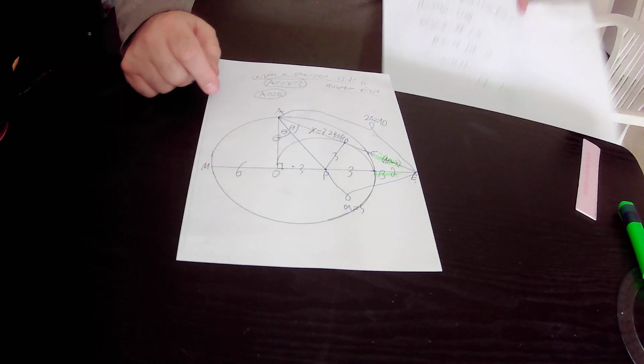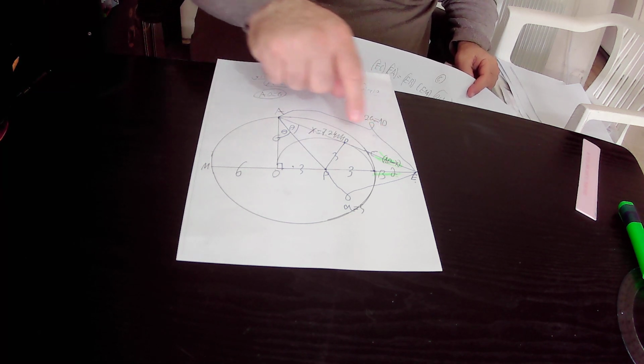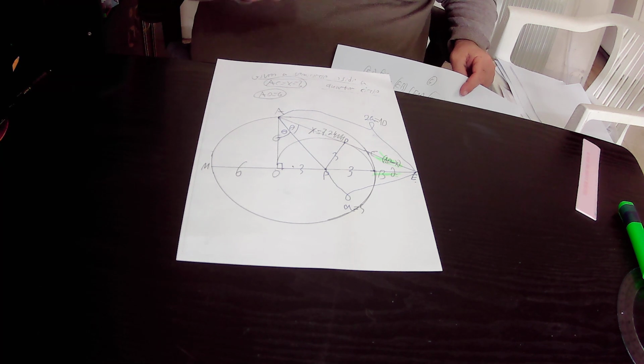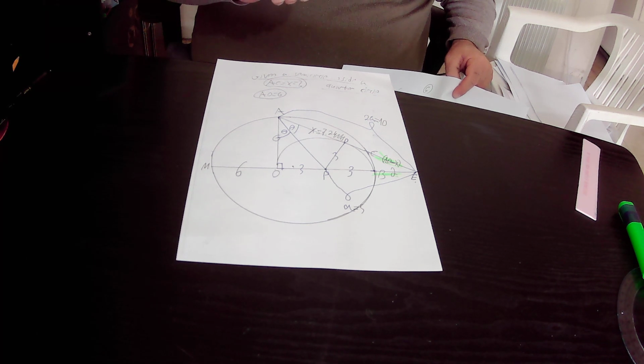So here line segment AC, which is equal to x, equals 7.2 units. So we arrive at the same answer, that x equals 7.2 units, in both methods.